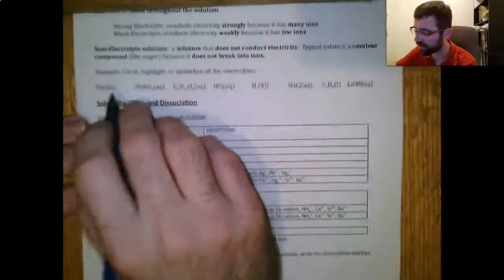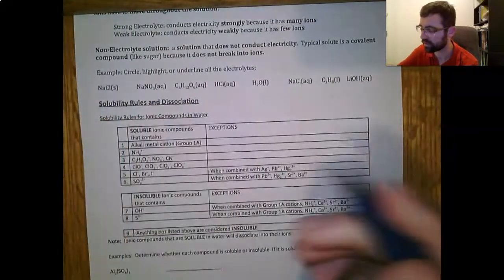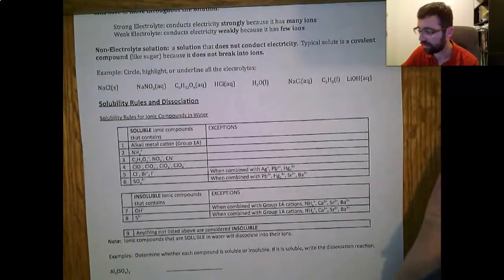The typical solute is a covalent compound, like sugar, because it does not break down into ions. So what we want to do is circle, highlight, underline. I'm going to circle because I've got a pen. All of the things that are electrolytes.